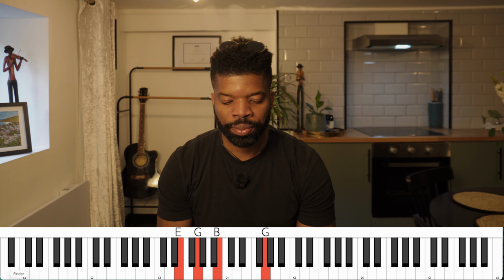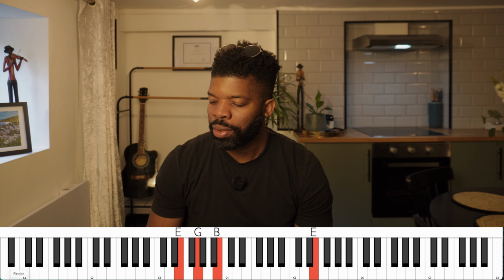This is one way you can practice to get better. Just play the scales with a rhythm. Up and down, down.